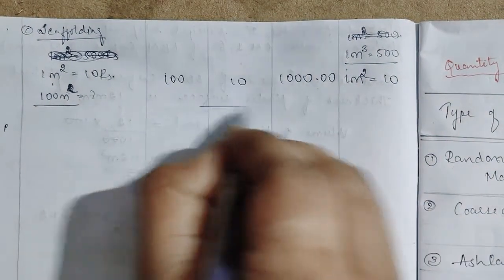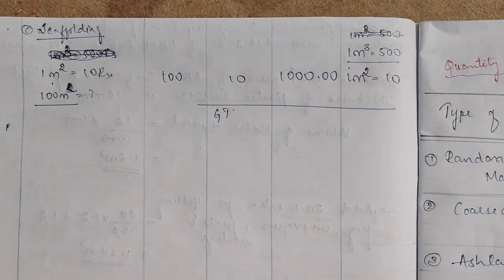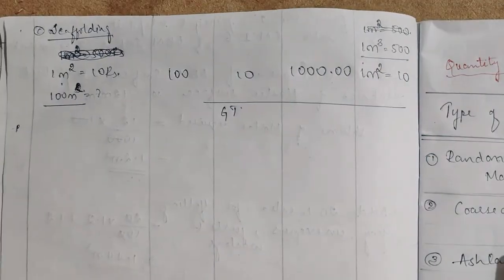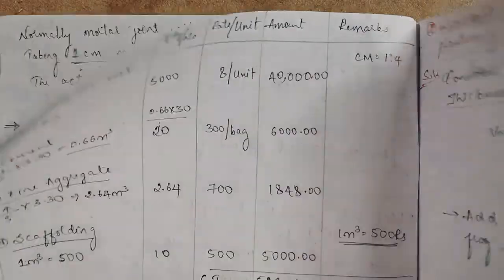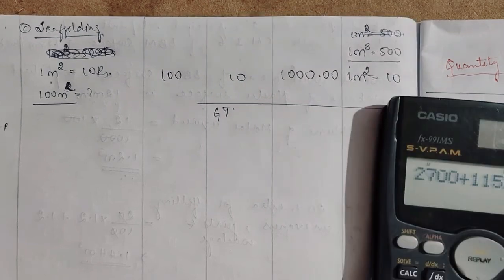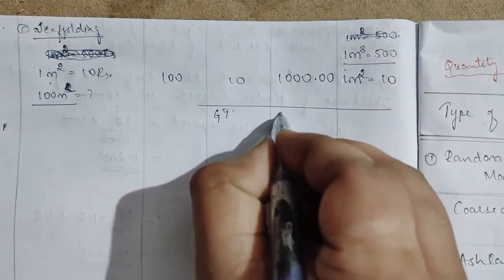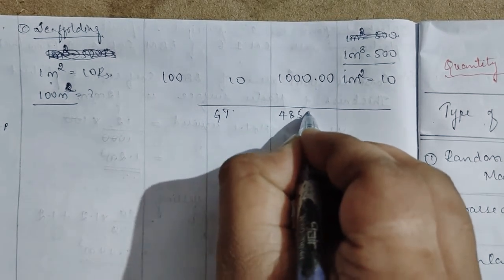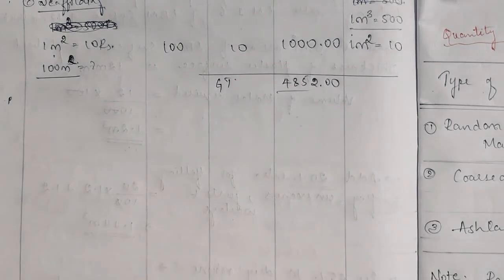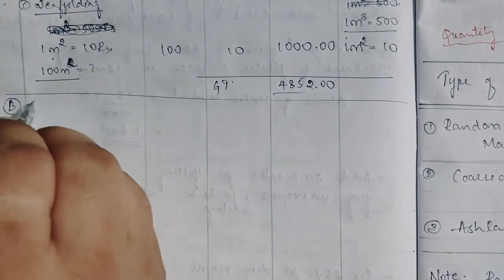So next we take a grand total here. So total will be how much? It is 2700 plus 1152 plus this 1000, it will be 4852 rupees. Now second stage, that is labor.